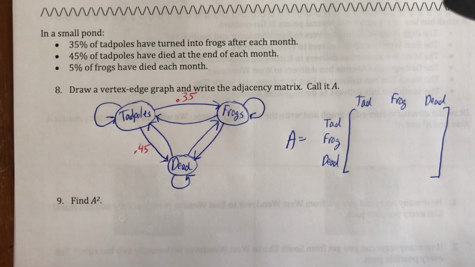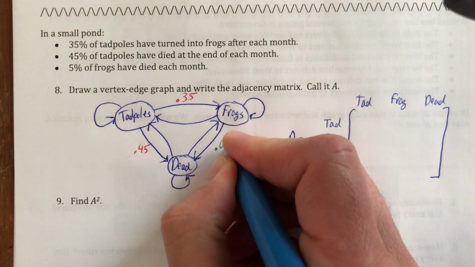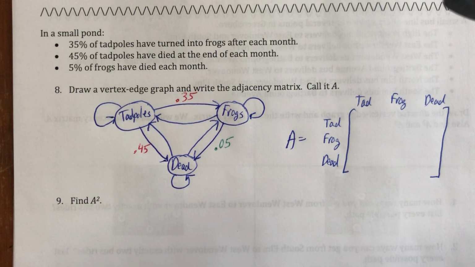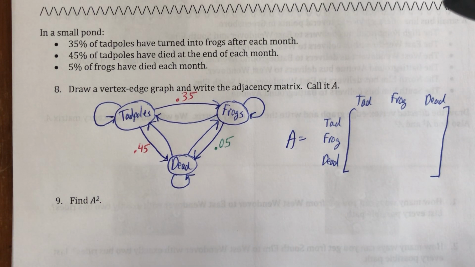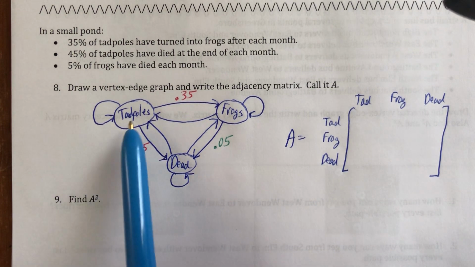And then 5% of frogs have died. Frogs have died, so that's not 0.5, it's 0.05. There we go. And we actually have enough information to finish filling this out. Notice I changed colors on that. I'll explain why in a minute. But basically, let's go back to tadpoles.